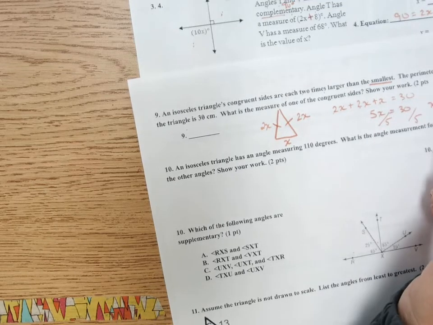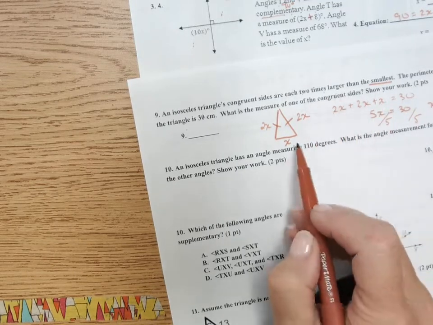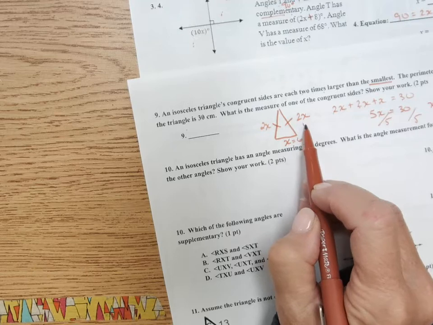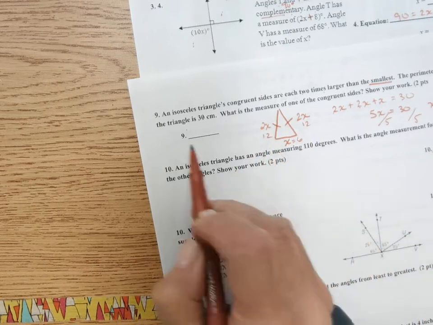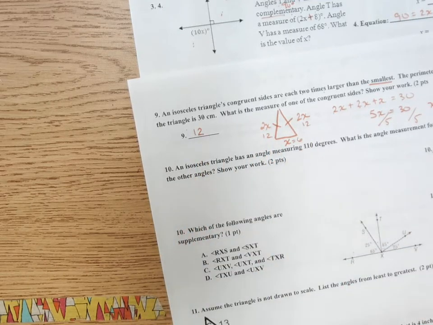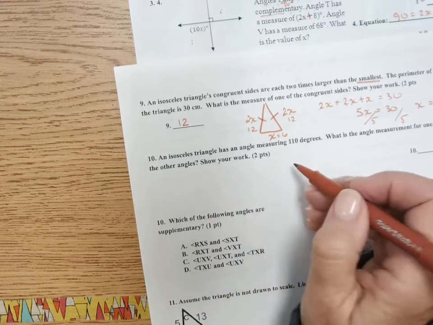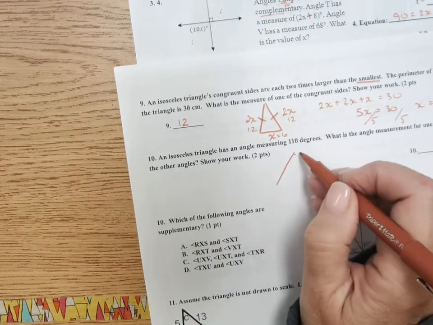So that's not the answer though. They asked the measure of one of the congruent sides. So this side is 6, this side is 12, this side is 12, so the answer to this question was 12.